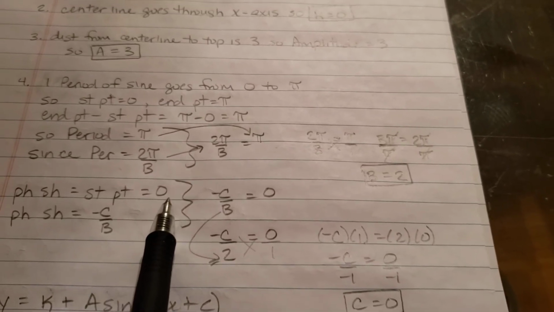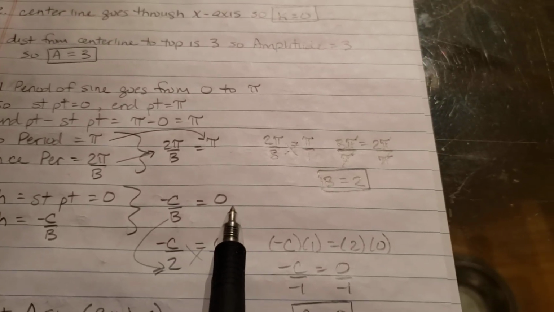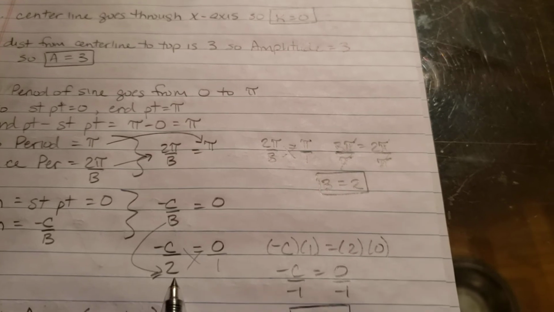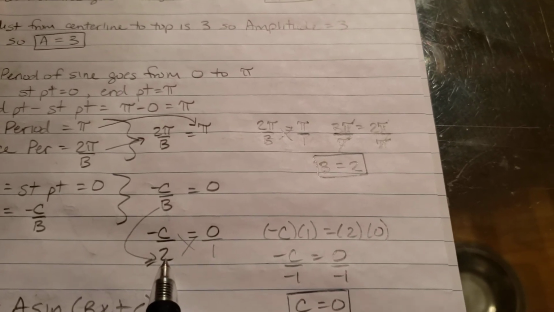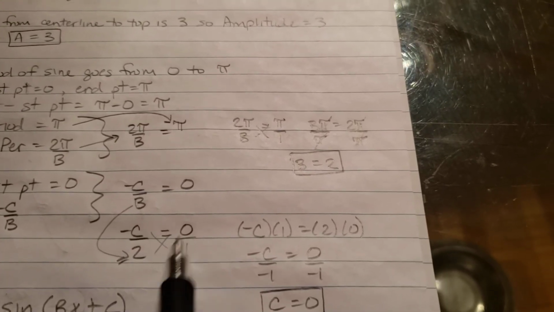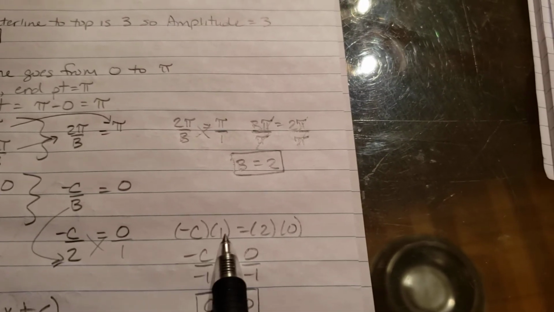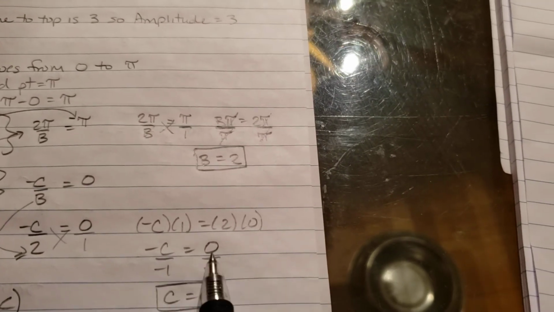The phase shift is equal to -c over b. Our starting point is 0, which is the phase shift. So that means that negative c over b equals 0. Okay, we know b, we figured it out in the previous step. b is 2, so we put a 2 in for b. So now we have negative c over 2 equals 0. Cross multiply. So negative c times 1 is negative c. 2 times 0 is 0. Negative c equals 0. So c has to equal 0.